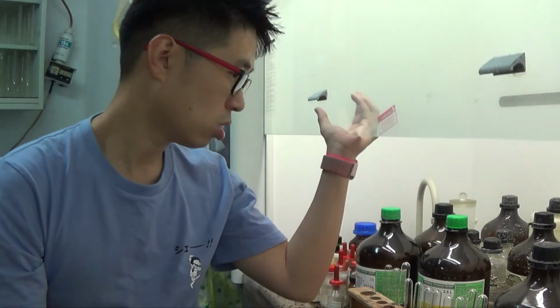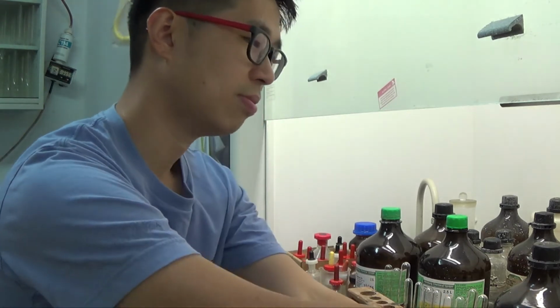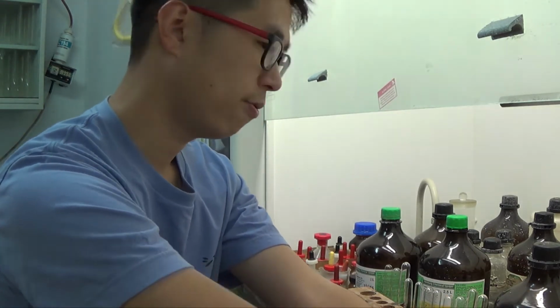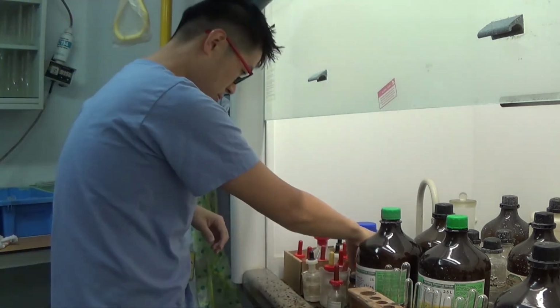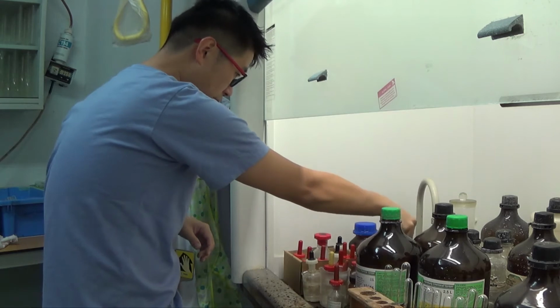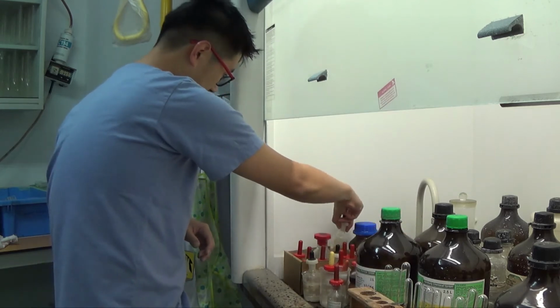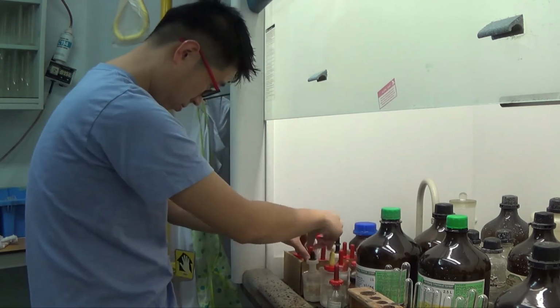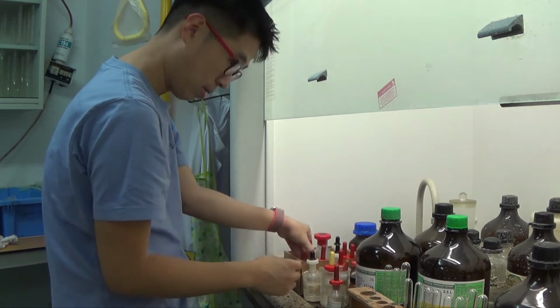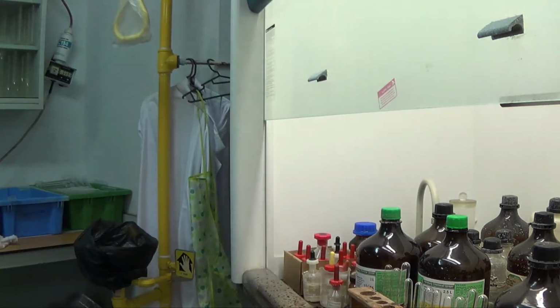Okay, so I do have a bit of nitric acid here. I need to be careful as I'm not wearing a glove. There's hydrochloric. There's sodium. I can't seem to find what I want, but let me just grab a beaker.